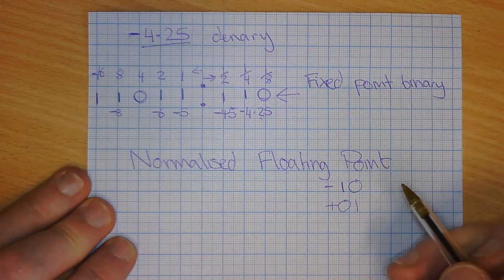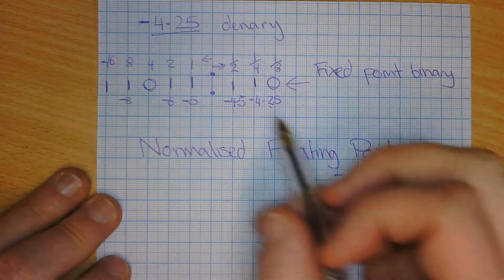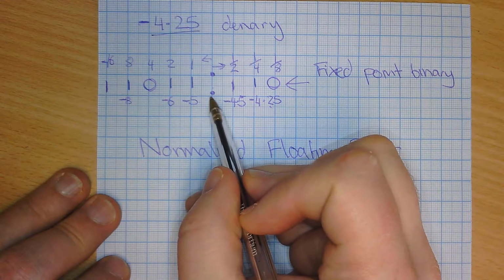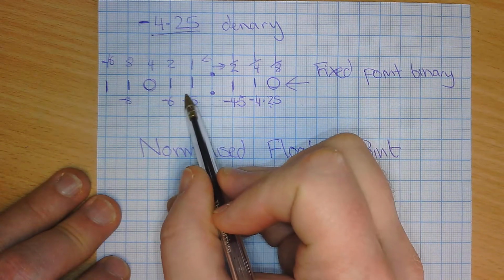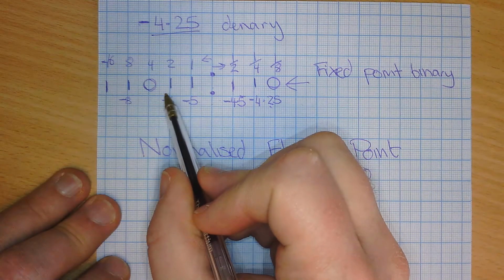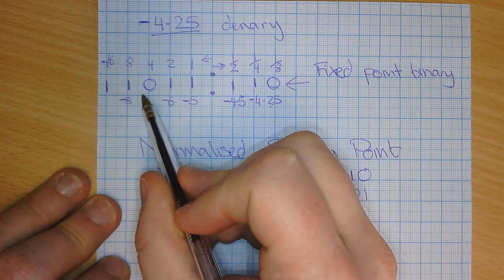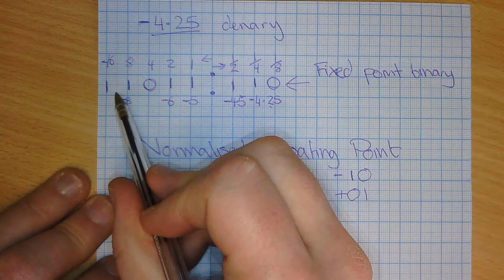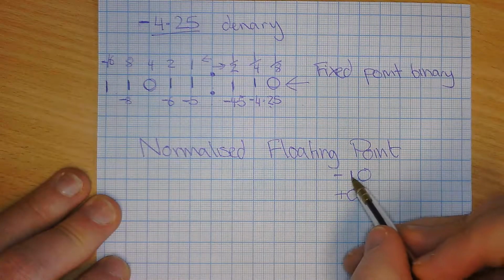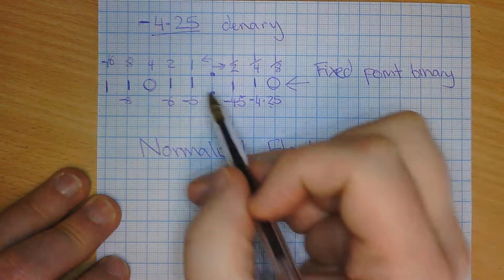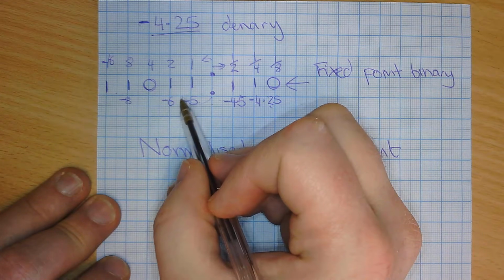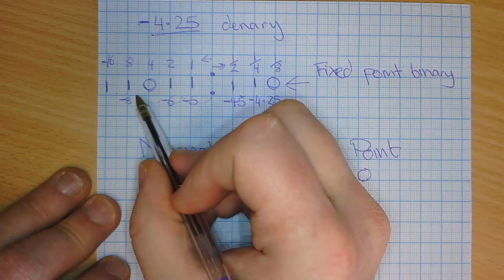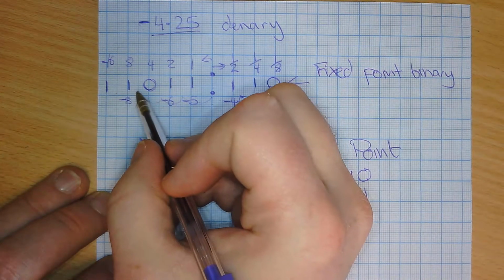So I need to move this binary point along. I will need to move this binary point along once, twice, 3 times, 4 times in order to create a, oh, that's not correct. It's a 1, 0. Let's try that again. I'll move this binary point along once, twice, 3 times. And I will have a 1, 0.